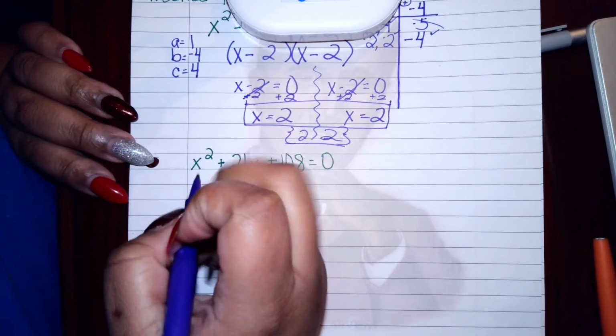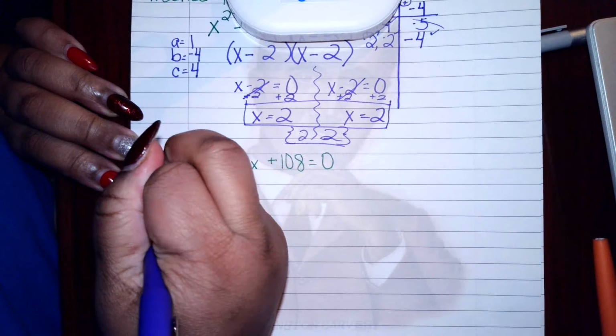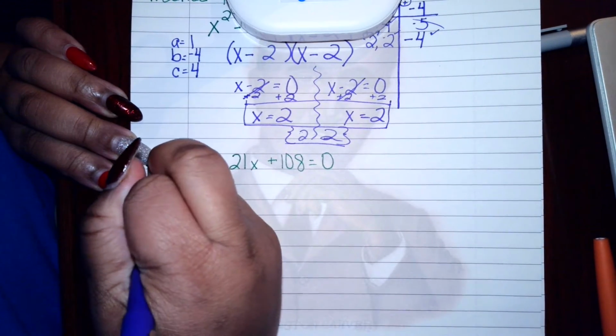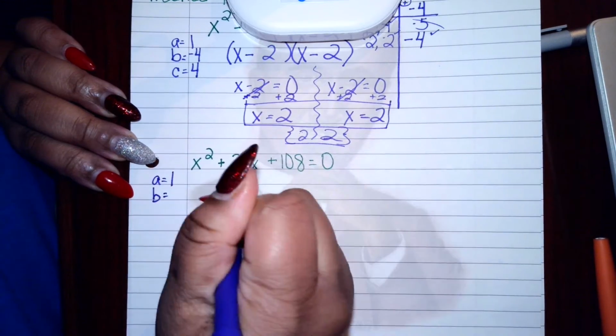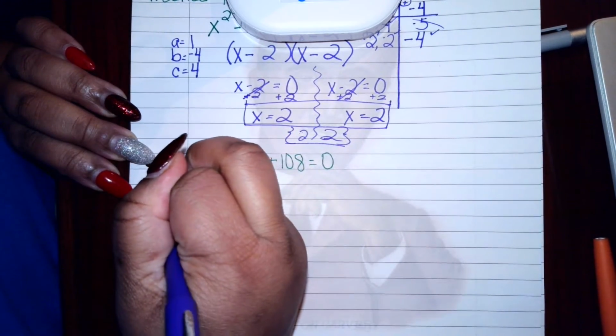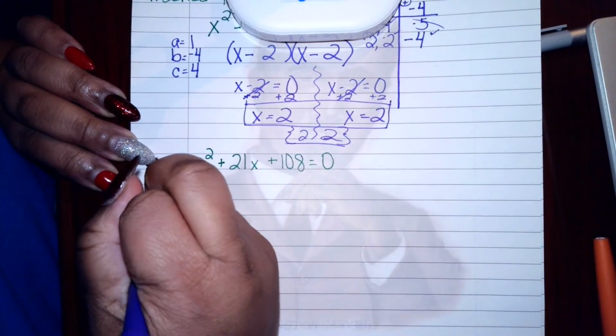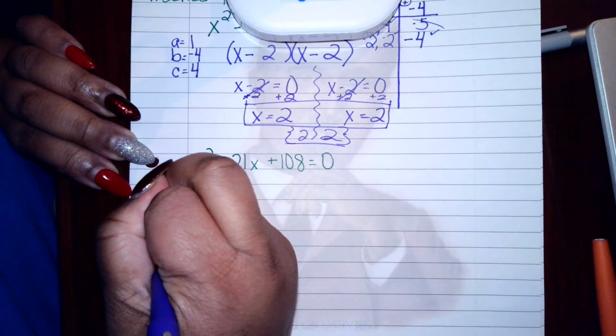Okay, so let's start off again with figuring out what A is. All right, again, A is 1. B is going to be a positive 21. And then C is going to be 108.